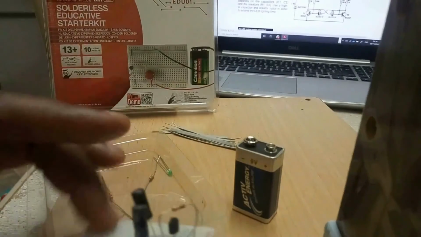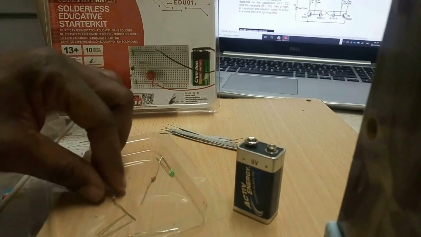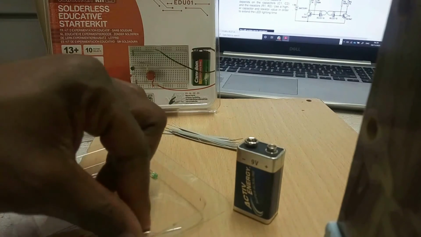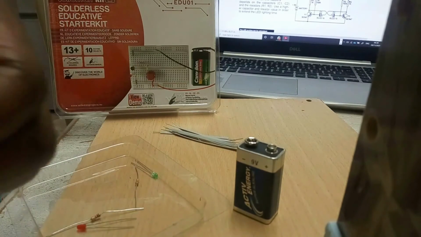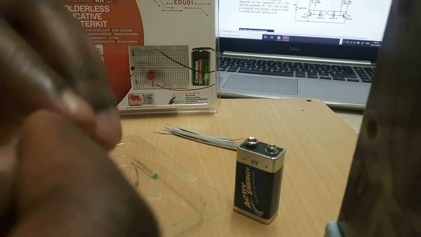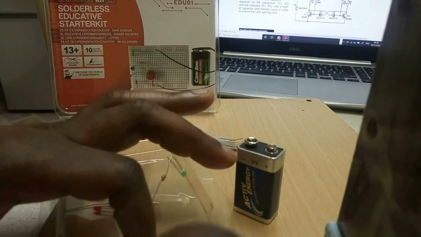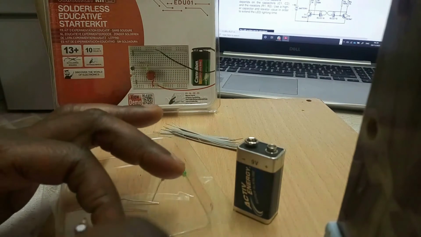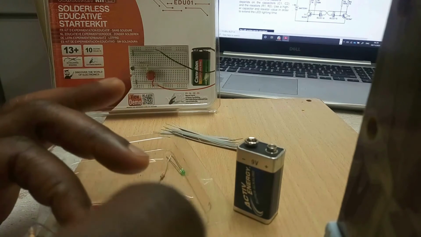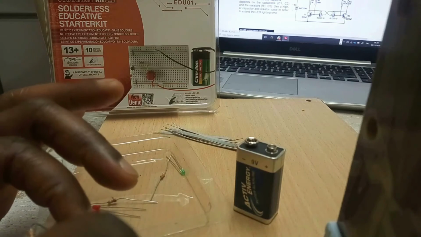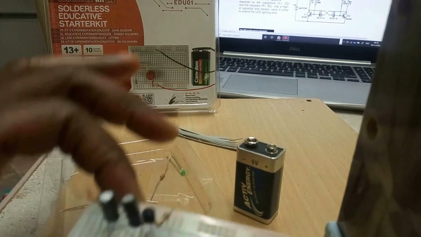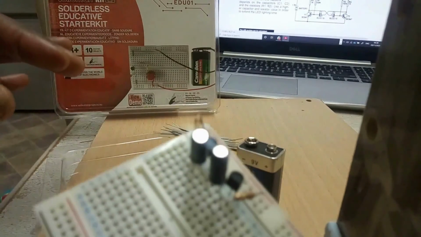And I'm going to do a similar thing to the other one quickly. It goes to the base of the second one and to the ground. So I've connected the two resistors.